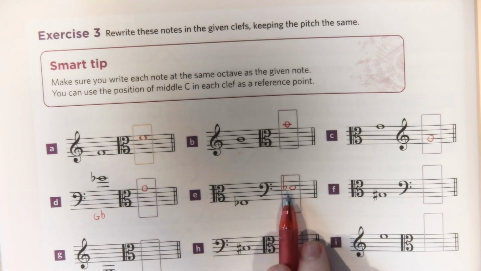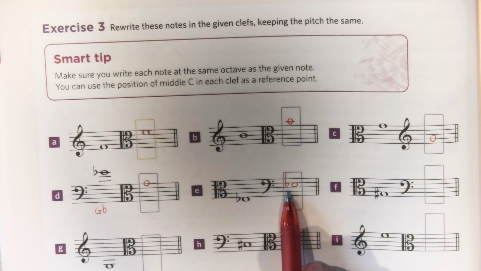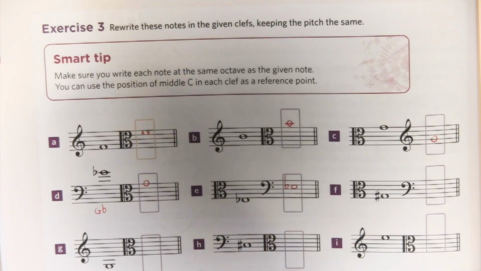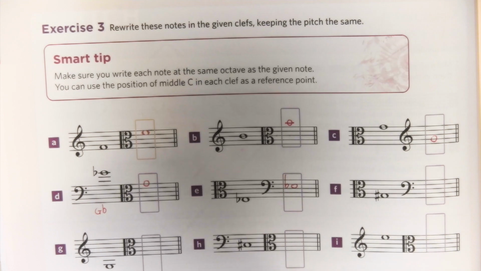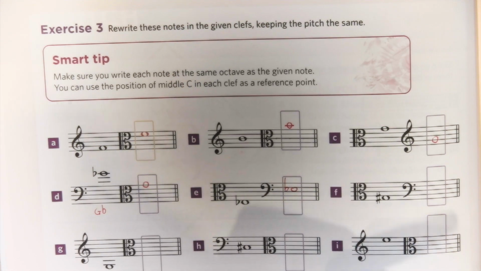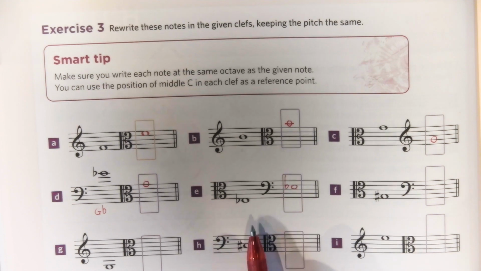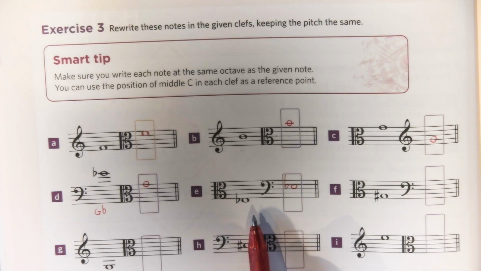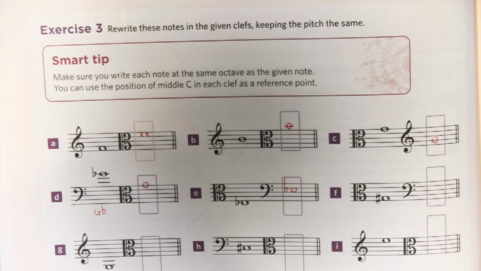Let's try not to miss the accidentals, because if we miss the accidentals, we actually change the pitch, and they want us to keep the pitch the same. So again, we go back to what we said earlier on in this video. We must be careful over the details, because they are as important as the main thing.